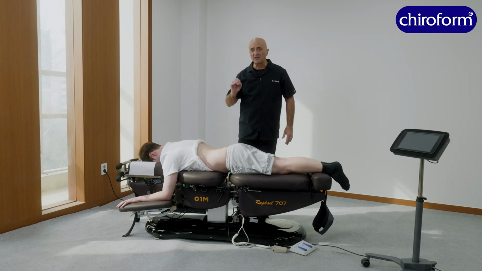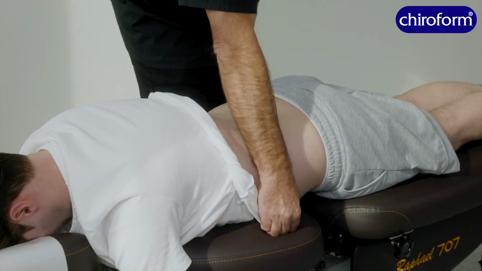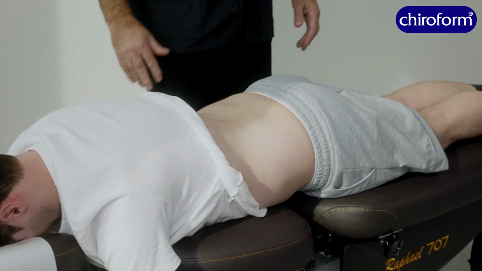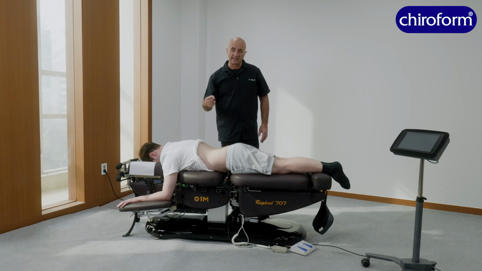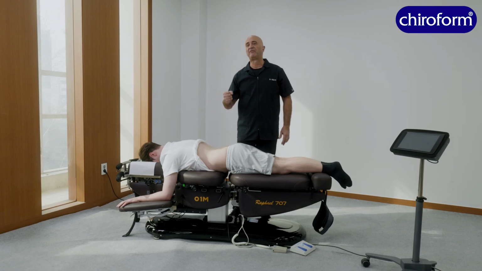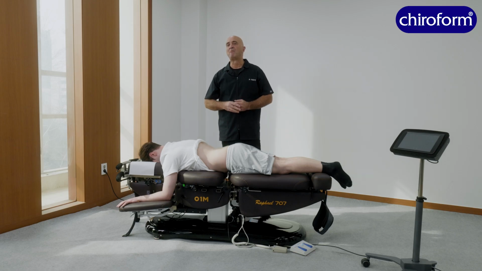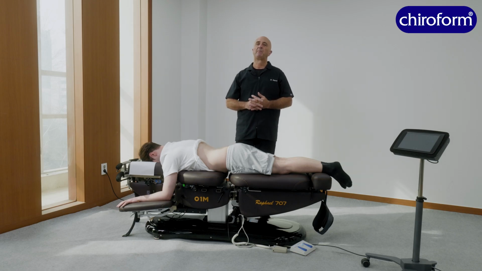And finally, the consistency of the foam is quite important. It has to be firm. If it's not firm enough, it will have a mushy action, it won't work well.